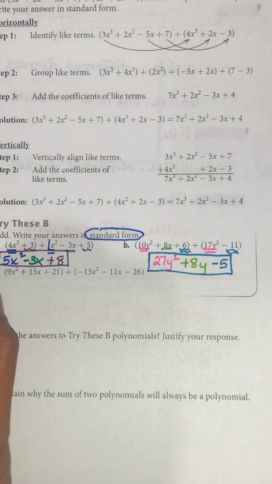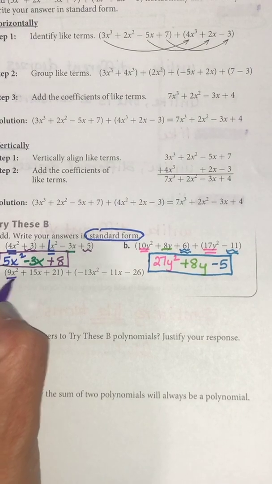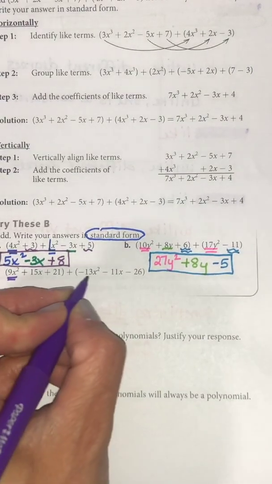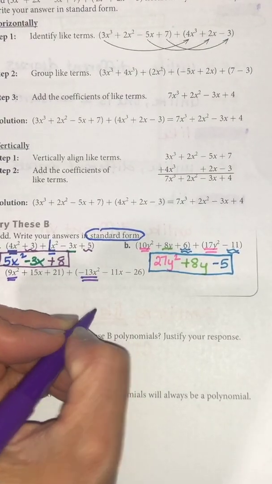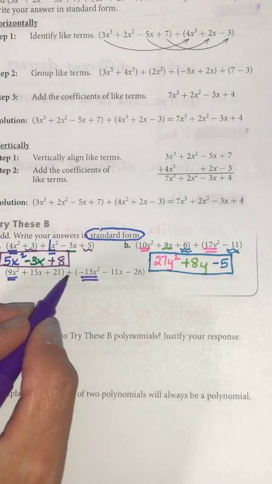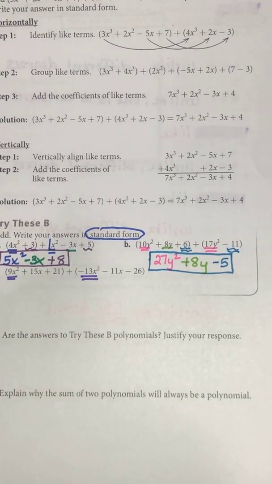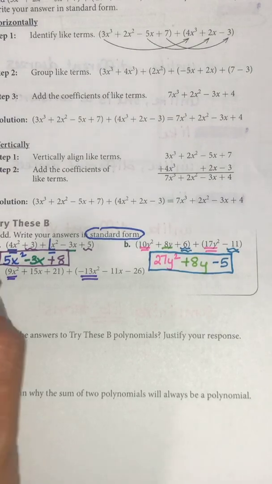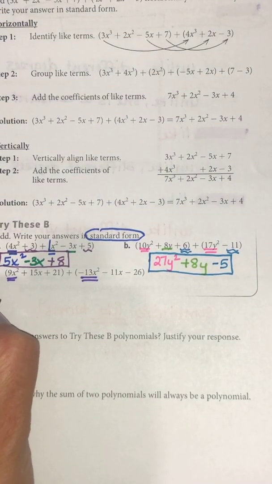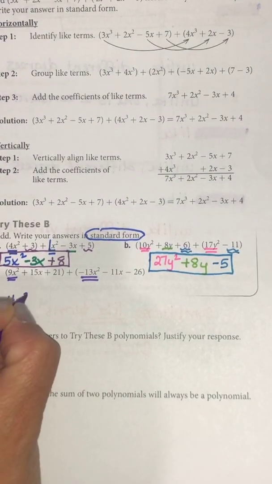All right, next one. We have a 9x squared. Do we have any other x squareds? Yes, right here, a negative 13x squared. So 9x squared plus negative 13x squared, or 9 minus 13, is a negative 4x squared.